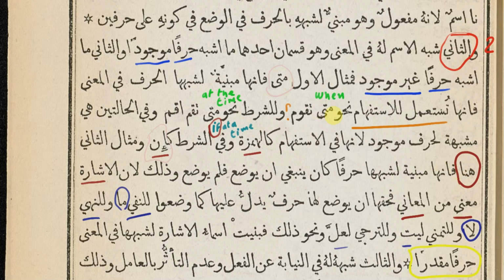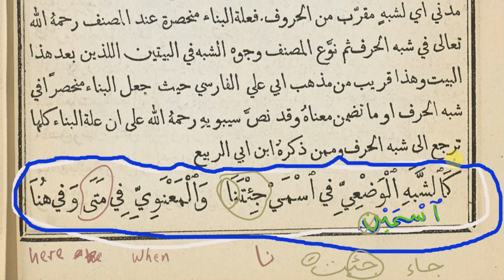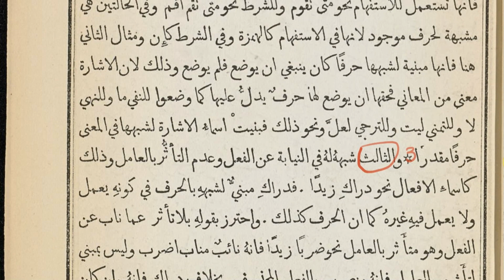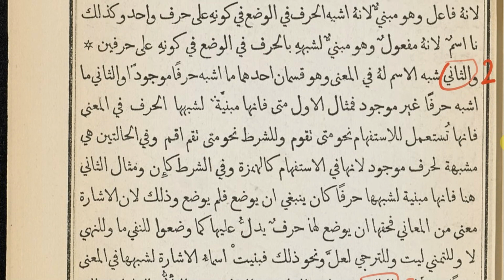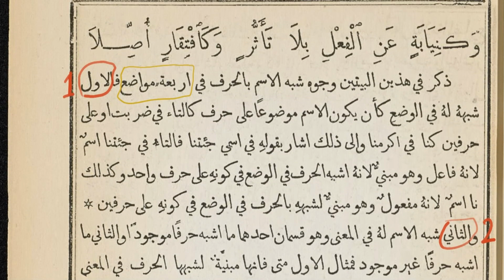And here it's similar to existing meaning letters, like the hamza, a, and in here. And here he lists 4 similarities to letters that cause these nouns to have a fixed movement. So I talked about 2 of them.